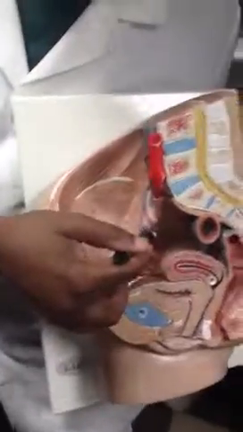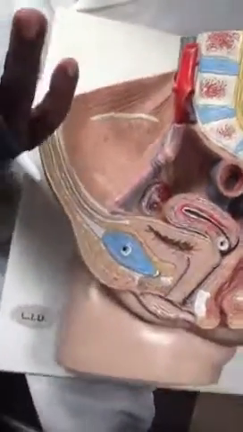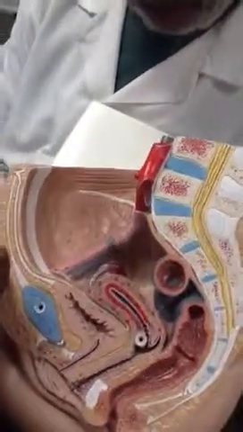And here you see the fallopian tube. There are 4 parts of the fallopian tube. The red that you see is the fimbria. These are the finger-like projections that will attach to the ovum once it's released from the ovary.